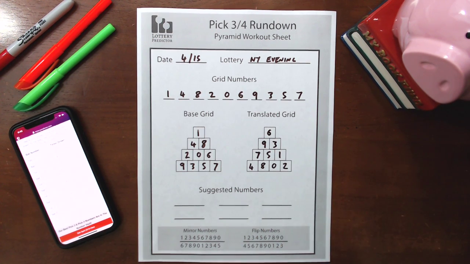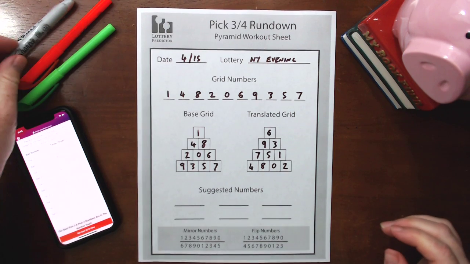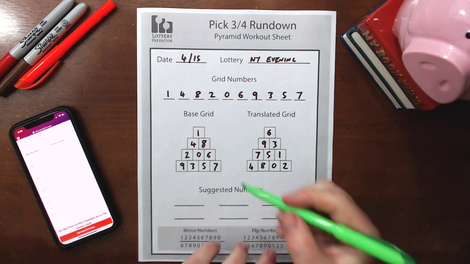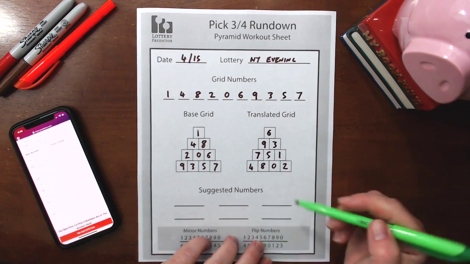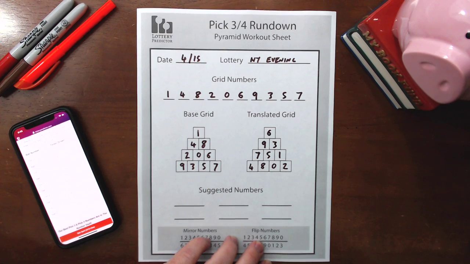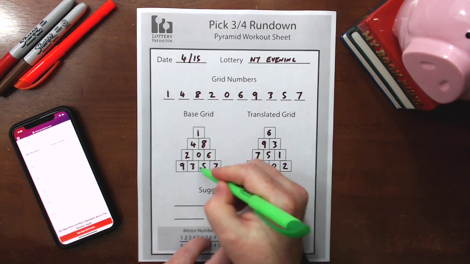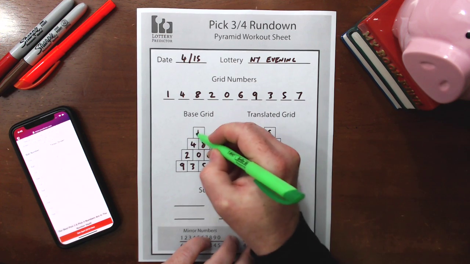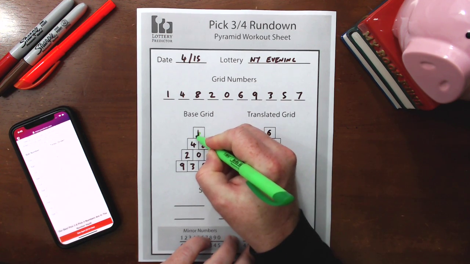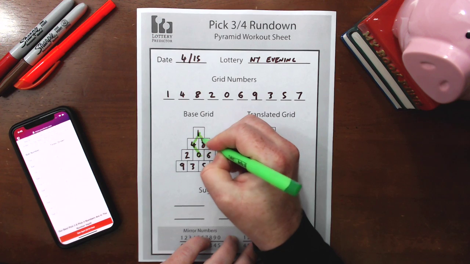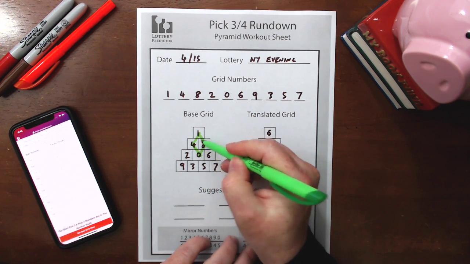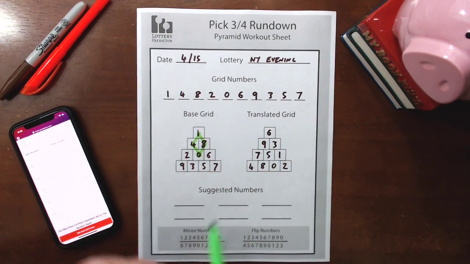So there we go. Now that we've got our base grid and our translated grid, we can go ahead and apply the patterns. For Pick 4, the pattern I use is a smaller diamond within the actual base grid or the translated grid. You'll see as I draw this out what I actually mean by that. There are 3 diamonds in each of these grids, and I'll show you where they are. The first one starts at the top, and it takes these 4 numbers here. So 1408 if we count counterclockwise. 1408. So that's the first diamond, and we'll go ahead and use that number.